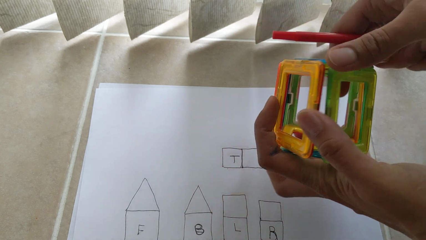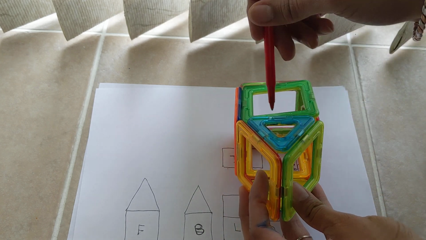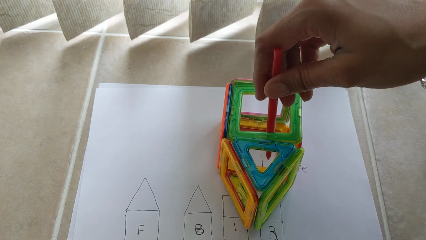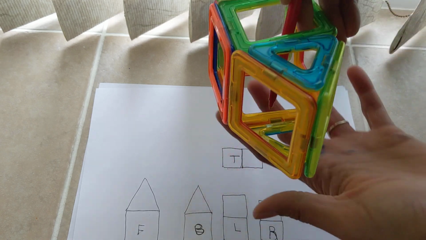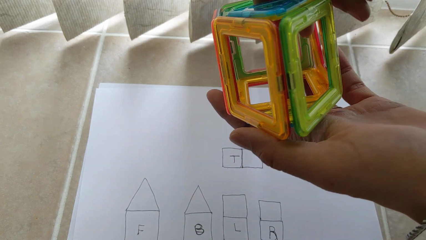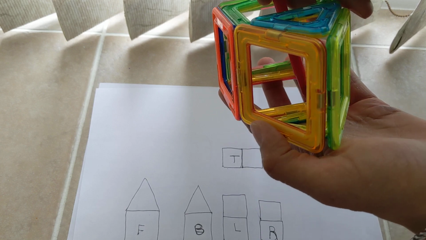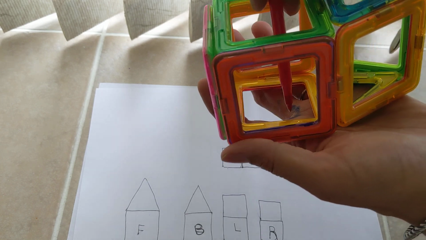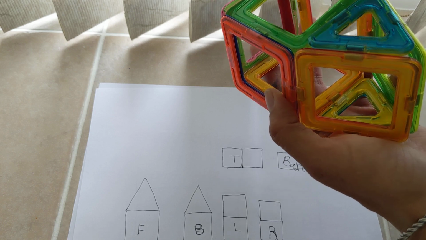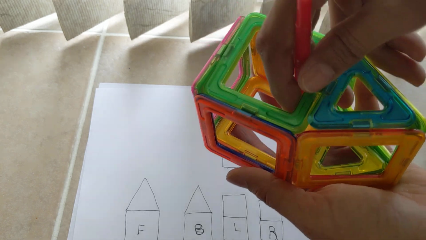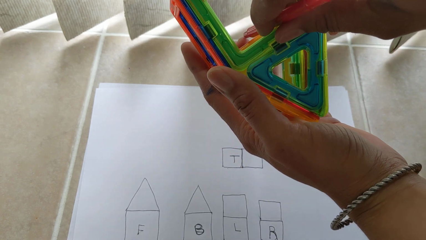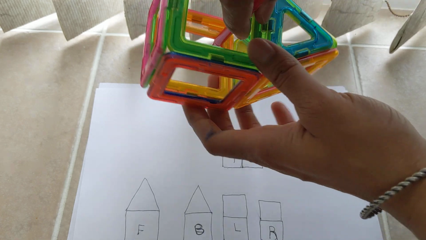Or if I'm looking from the top, I can imagine my axis right here. Okay, so if I'm rotating it this way, I see the top. So if I start from the top, I rotate it this way. It's a little bit harder to visualize when you're doing counterclockwise. Okay?